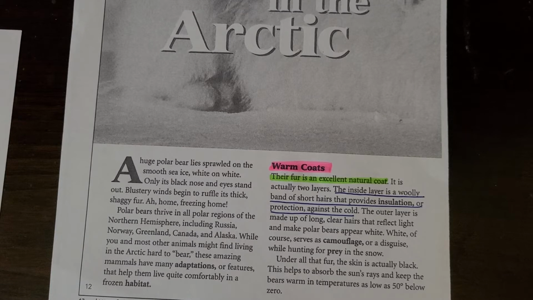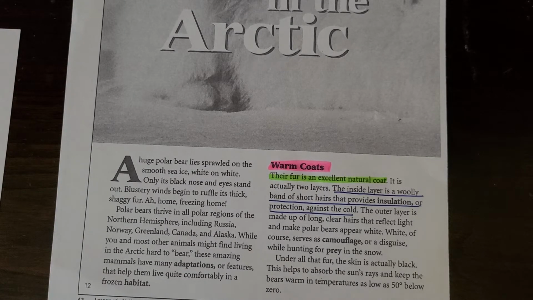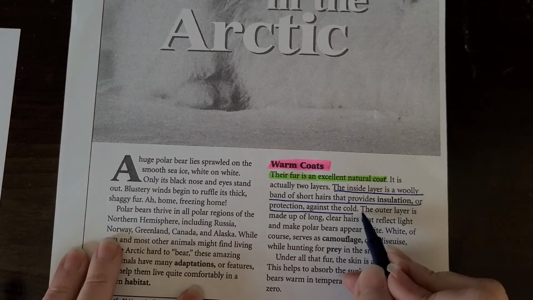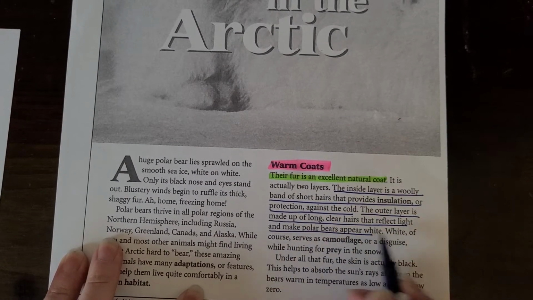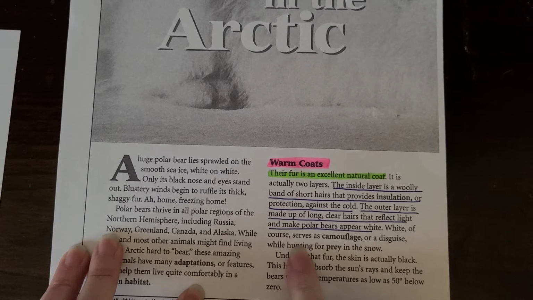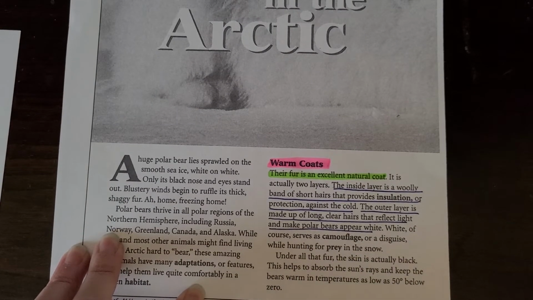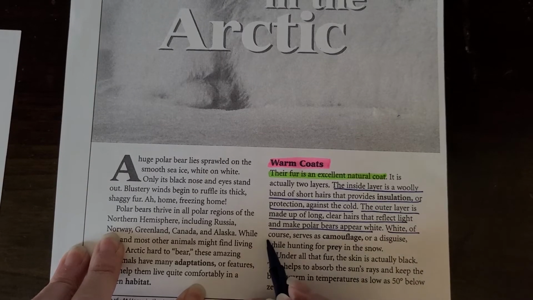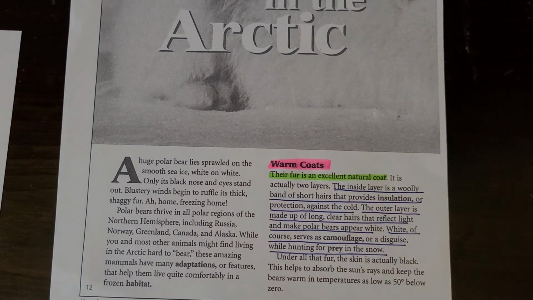The next sentence says the outer layer is made up of long, clear hairs that reflect light and make polar bears appear white. Ooh, that's important. So I'm going to underline that as well. And then it says white, of course, serves as camouflage or a disguise while hunting for prey in the snow. I think that's also important because they have to be able to blend in so they can find their food.